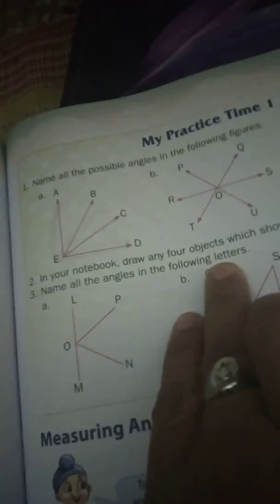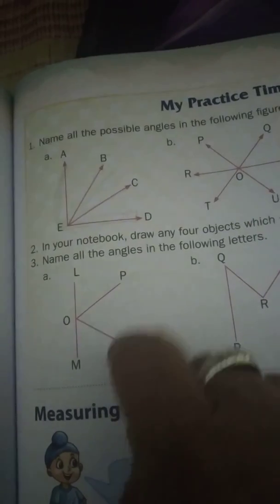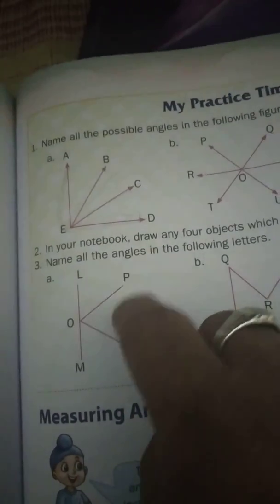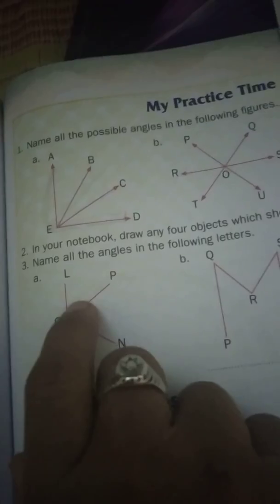Next, name all the angles in the following letters. See, this is K, M, O, H. Using these letters also, we need to represent the angles. Angles in letter K: LOP, next LON, next LOM straight angle, next PON, next MNO, MON or NOM. Okay, in this way, these are the angles in the letter K.